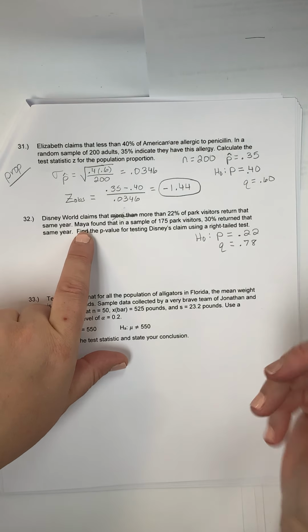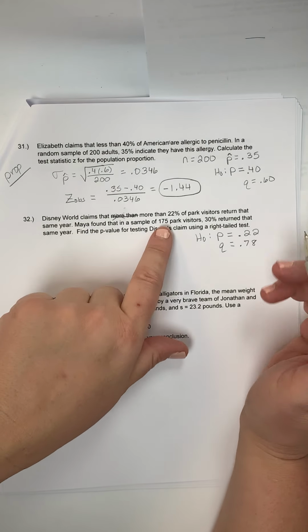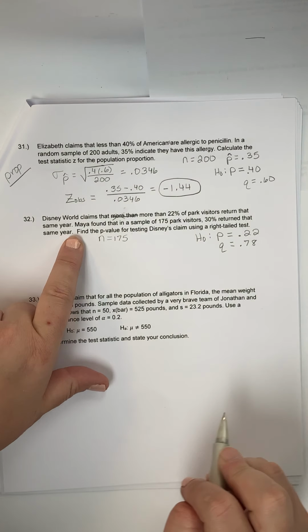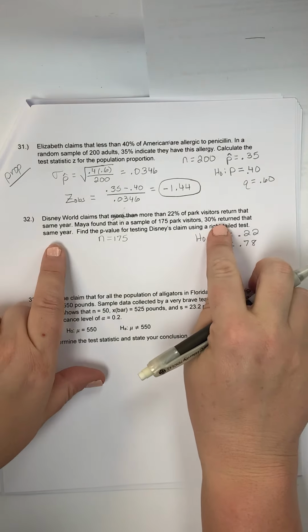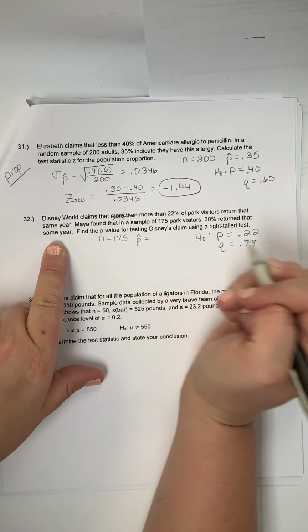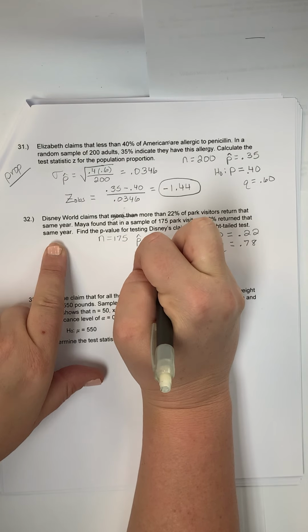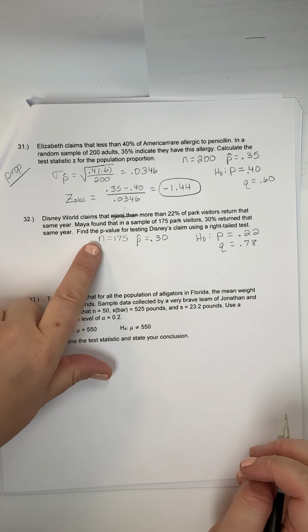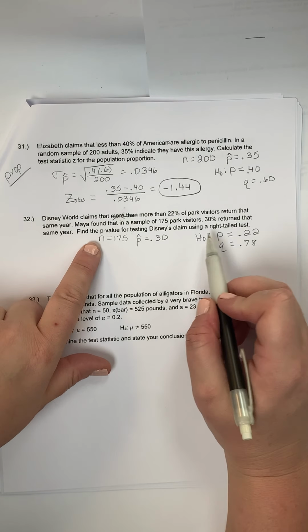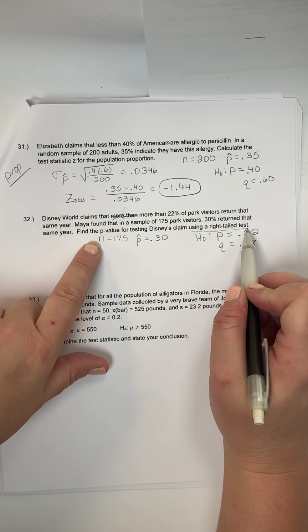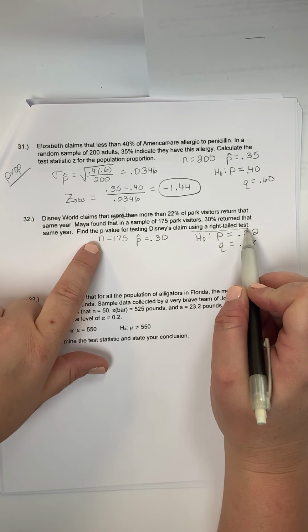Maya found that in a sample of 175 park visitors, 30% returned that same year. Okay, that's our P hat. When she was asking those 175 people, that's where that one came from. Find the p-value using a right-tailed test.